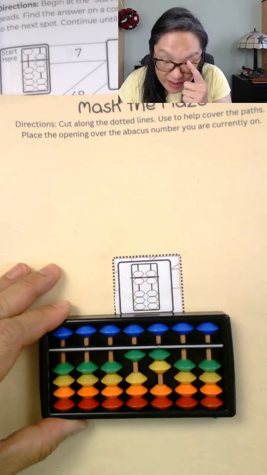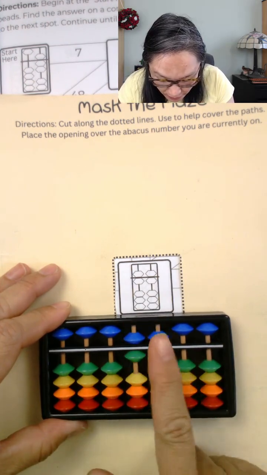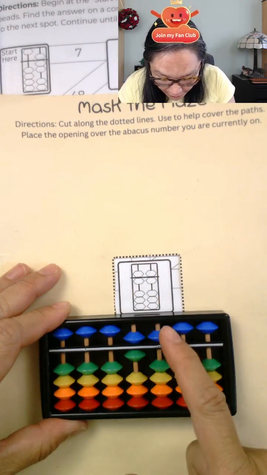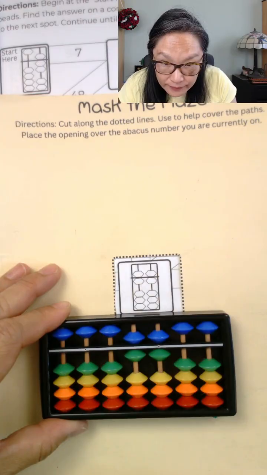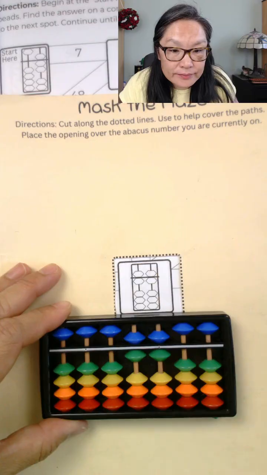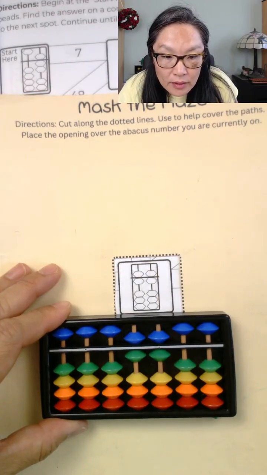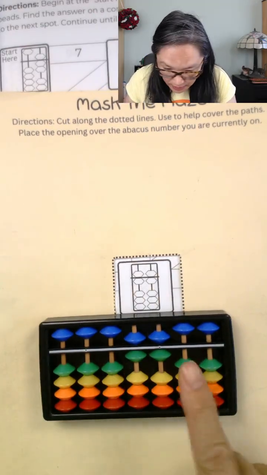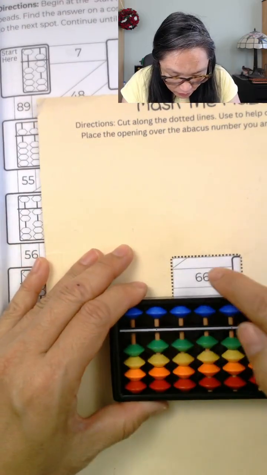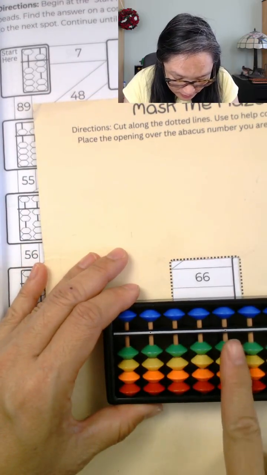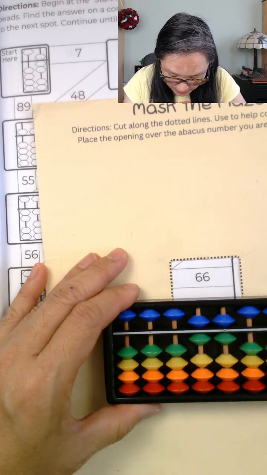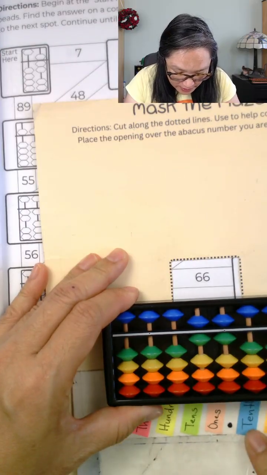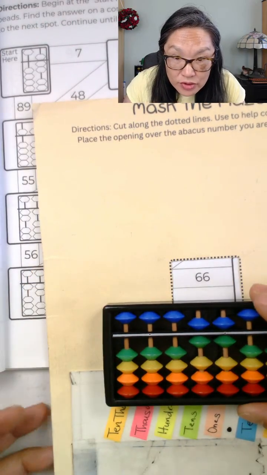But now what this number is, if I have my tens over here, I have 5, 6, and then I have 5, 6 over here. What number do we think this is? It is 66. How do I know? Because this is my tens, and this is my ones. Just as how we write 66, we have our ones and our tens. This is 60, this is 6. So when I look at it, I have my tens and my ones. 66.